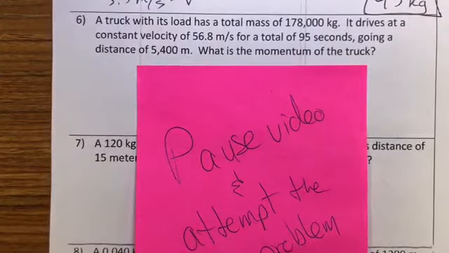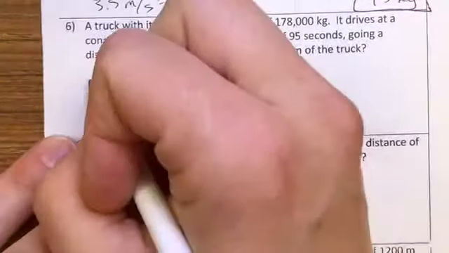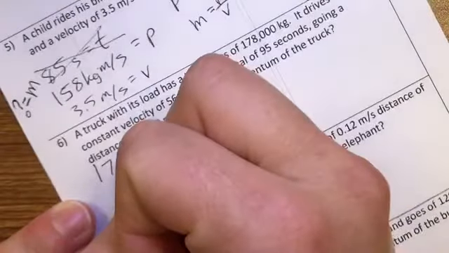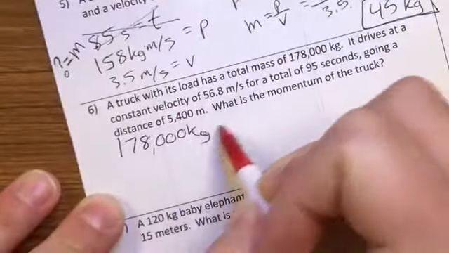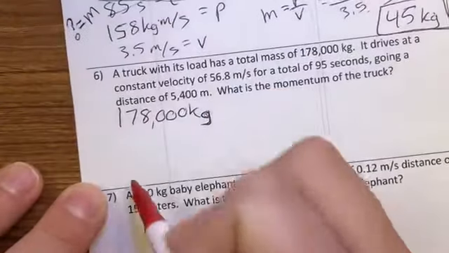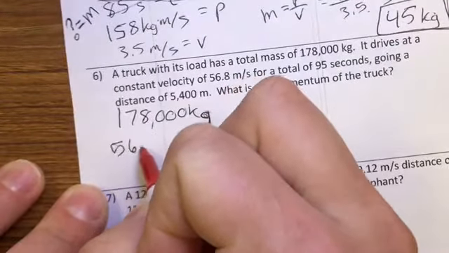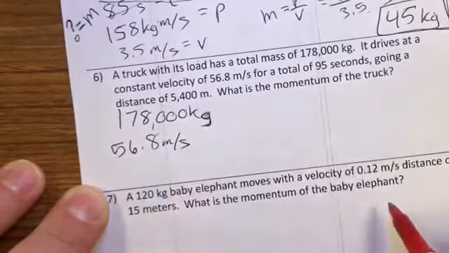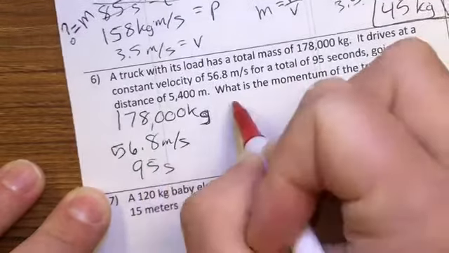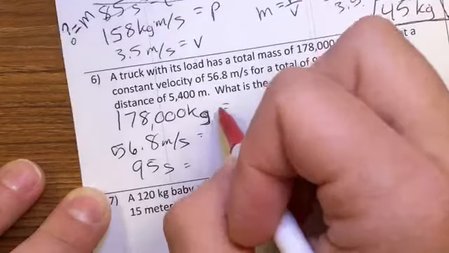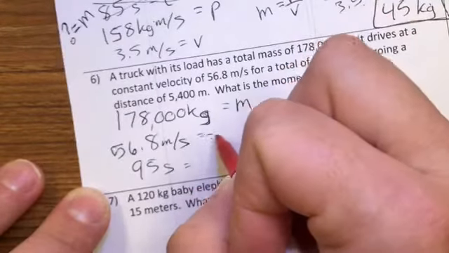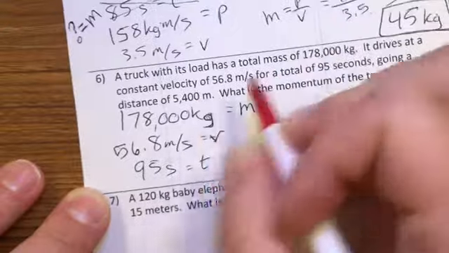Attempt the problem and work it out. We have 178,000 kilograms. That's a very large truck with its load. It drives at a constant velocity of 56.8 meters per second for a total of 95 seconds. Oh, so here we have mass, here we have velocity, here we have time.